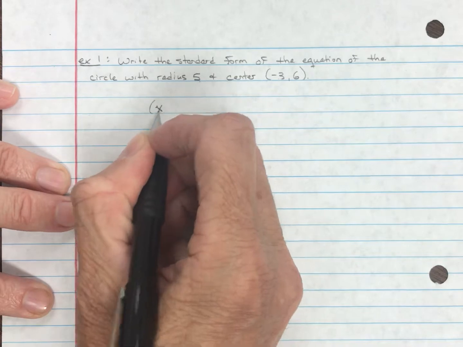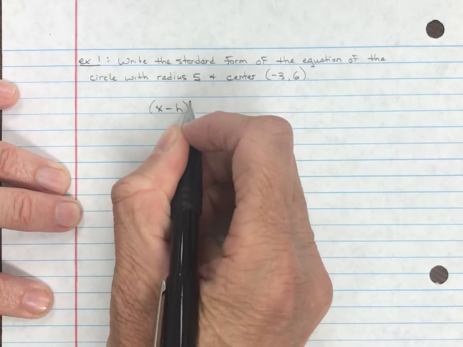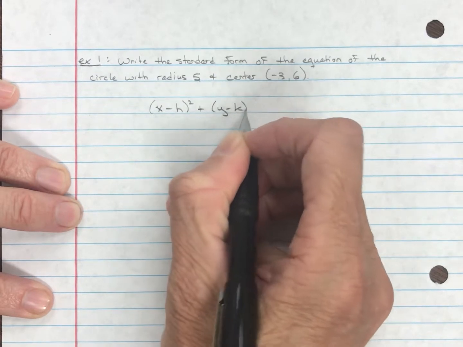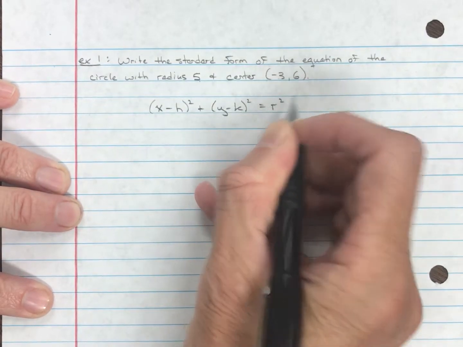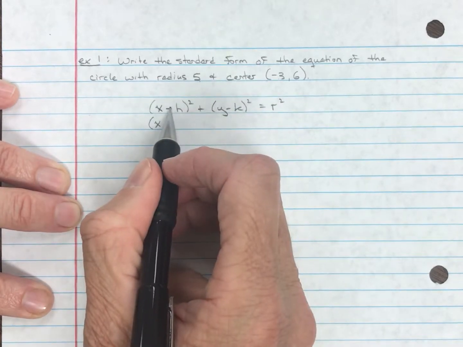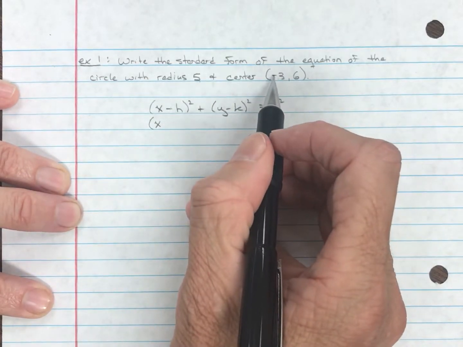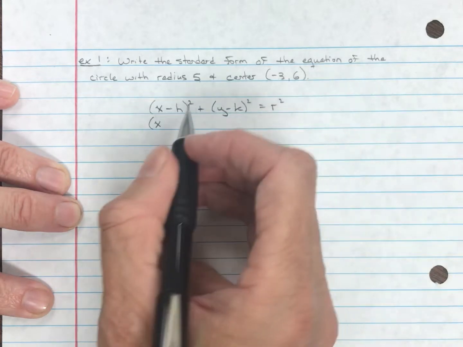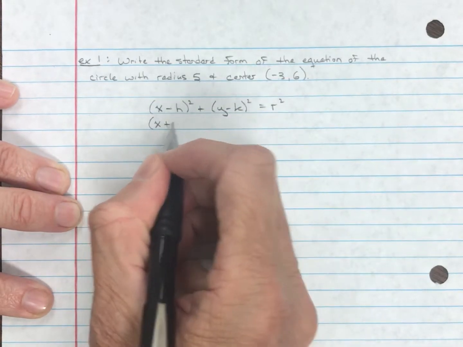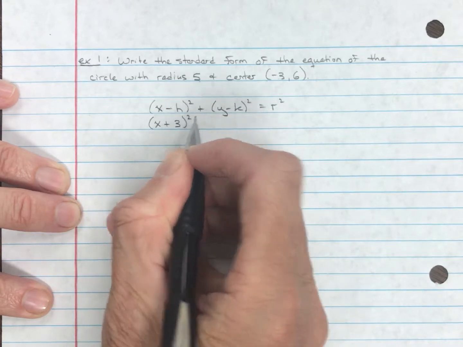Well, the standard form is x minus h, the quantity squared, plus y minus k, the quantity squared, equals the radius squared. So x minus the x coordinate of the center. Well, the x coordinate is -3. So x minus -3 is x plus 3.